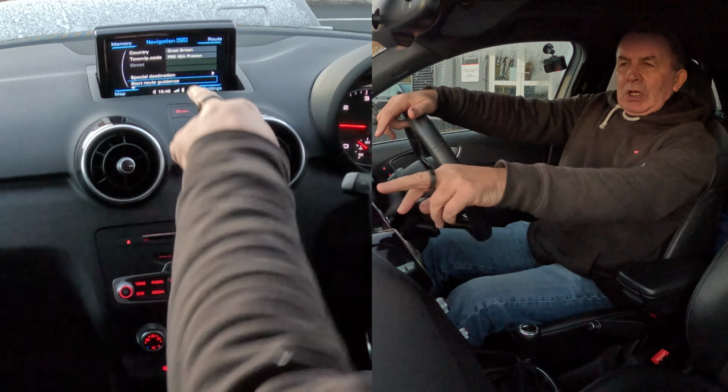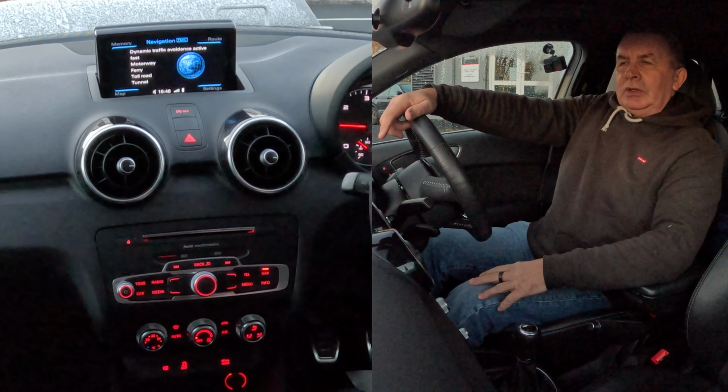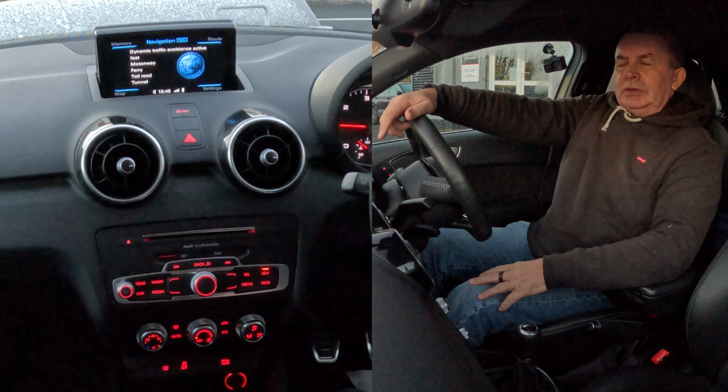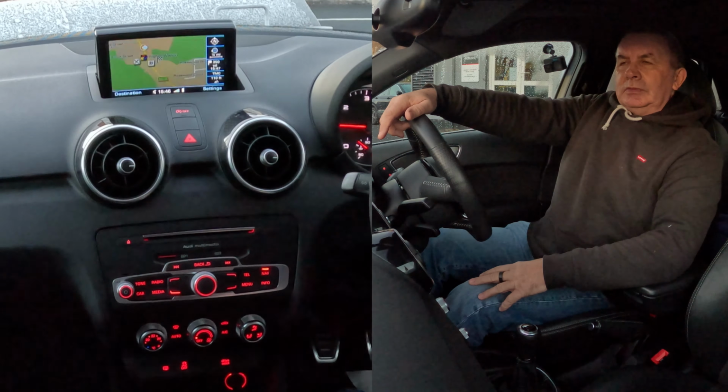It's on start route guidance there, you see. Click on start route guidance. The route is being calculated. Please drive to the route shown. There you go. That's how you set the sat-nav.